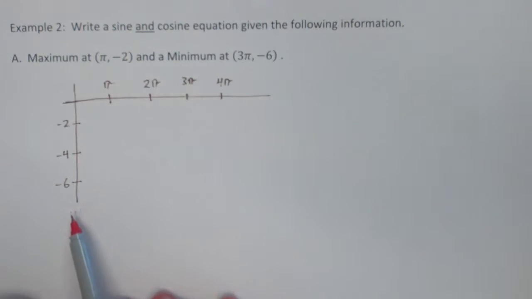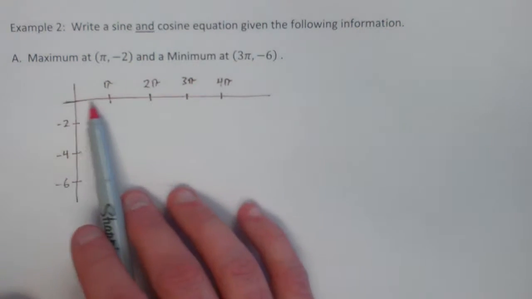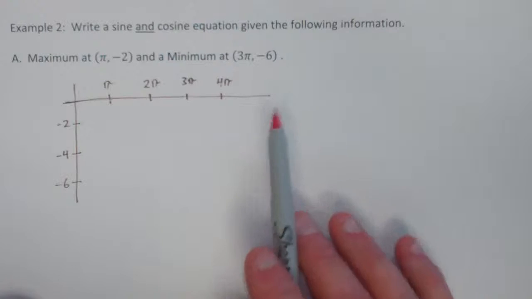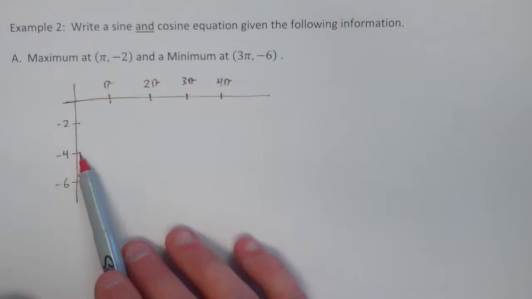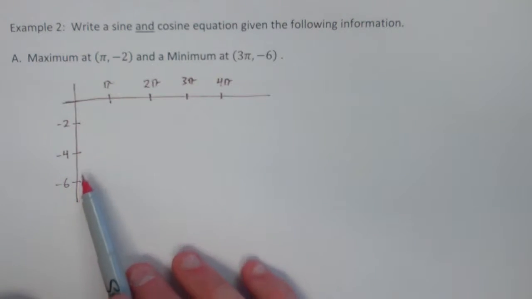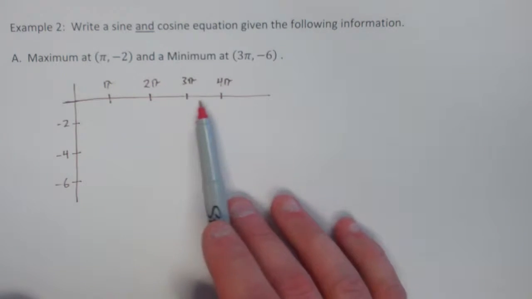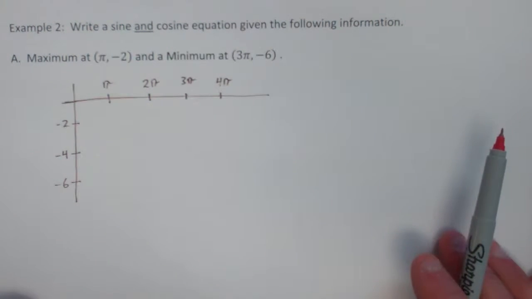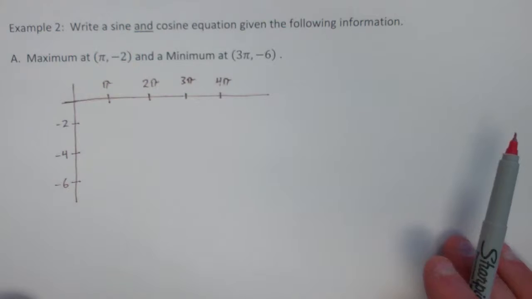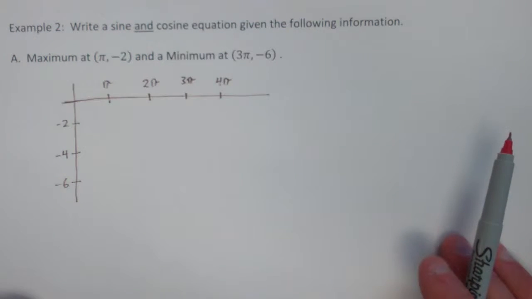I've already drawn my axes in. Here's your y-axis and here's your x or theta axis, with a scale of -2, -4, -6 on the y-axis, and pi, 2 pi, 3 pi, and 4 pi on the x-axis. Please pause the video if you need time to write that down.